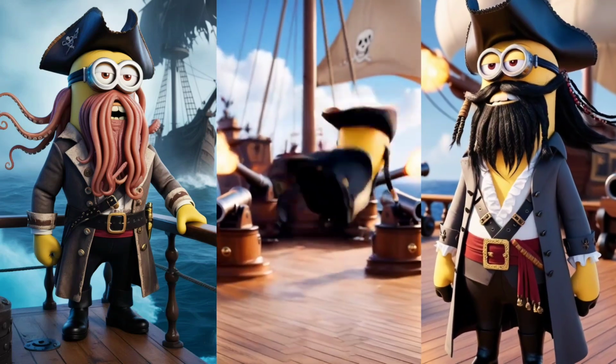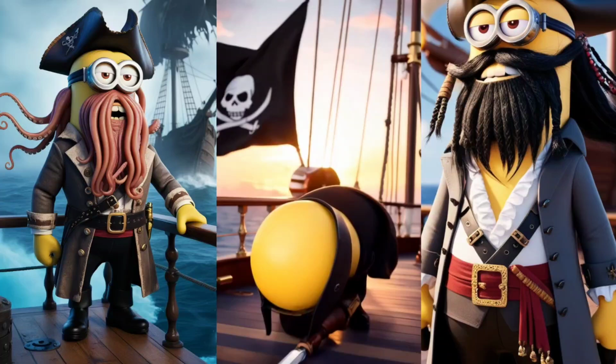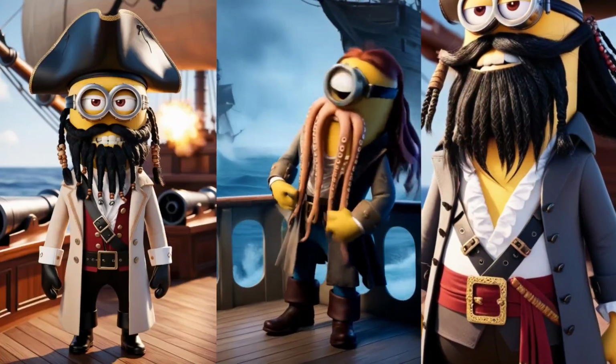Ahoy, mateys! Captain Minion's at the helm, ready to brave the storm. Wait, not the compass. Quick, get it back. Oh, now it's a seagull chase.